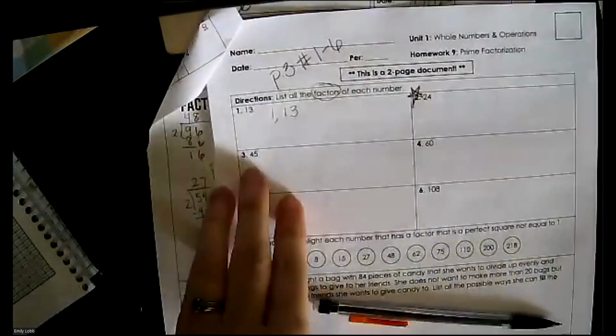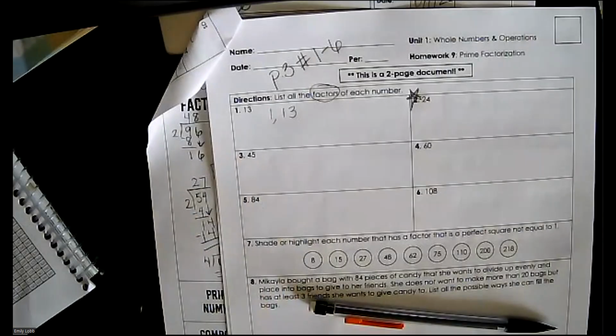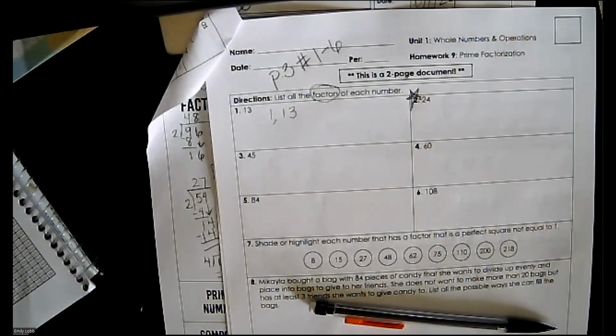All right. So do numbers 1 through 6 on page 3. When you're done, you should be working quietly in Alex. Remember, we should be between a 0 and a 1, so no talking or a whisper, please. I'll go over these in a few minutes. Be sure you try them out.